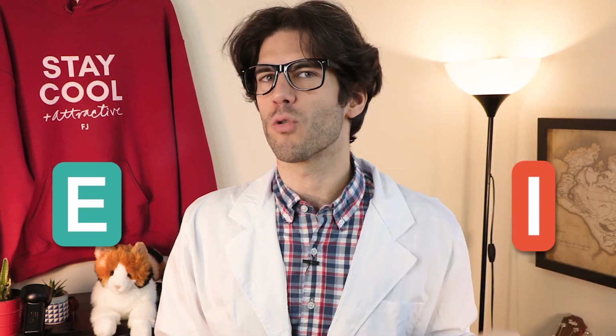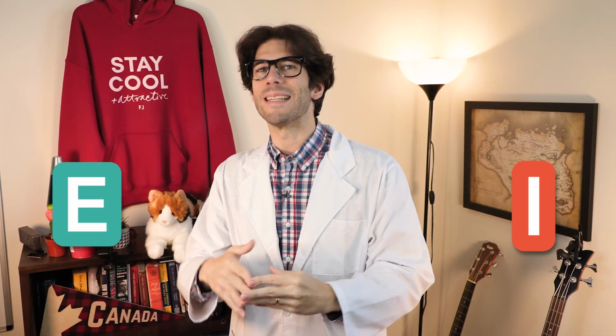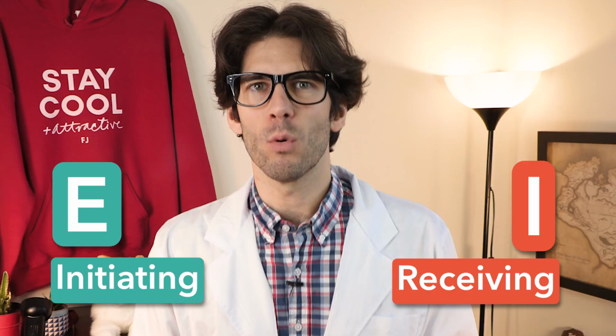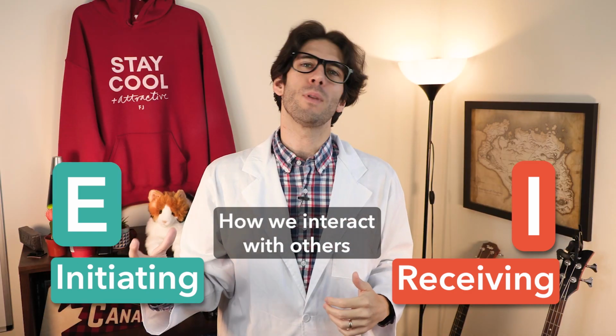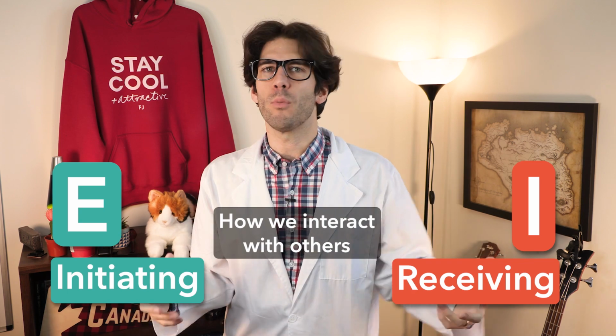Let's start off with the first letter dichotomy, E versus I. As we go through each of these subtraits, you'll see that each pole lines up with one side of the dichotomy. So right now, the subtraits on this side of the screen will typically correspond with the E types, the extroverts, while the subtraits on the other side will typically correspond with the I types, the introverts. The first subtrait we'll look at is initiating versus receiving, which describes the ways in which we interact with others. Initiating lines up with extroversion and receiving lines up with introversion.